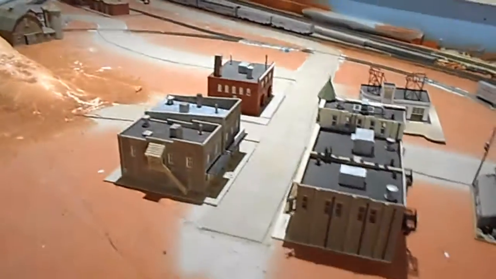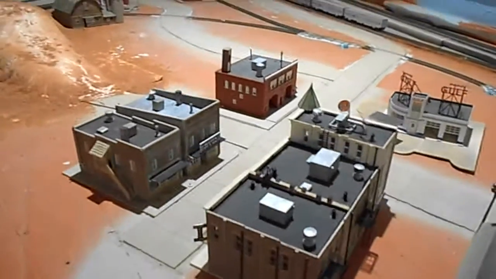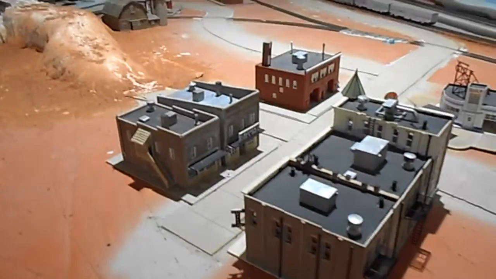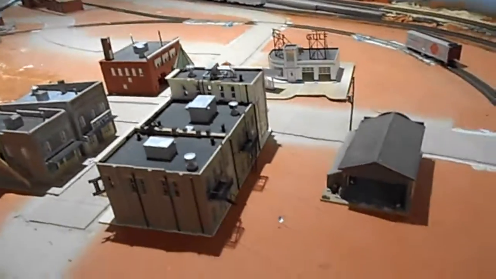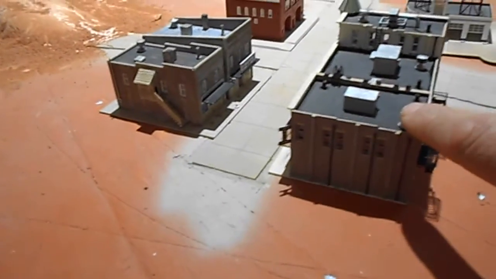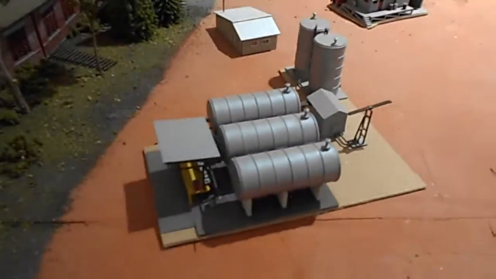Got my Main Street pretty much almost going the way I want it to go. Got my fire station almost done. Got some more details put in there. Got the bus station, Merchants Row here. A couple more structures there. The Interstate Fuel and Oil.